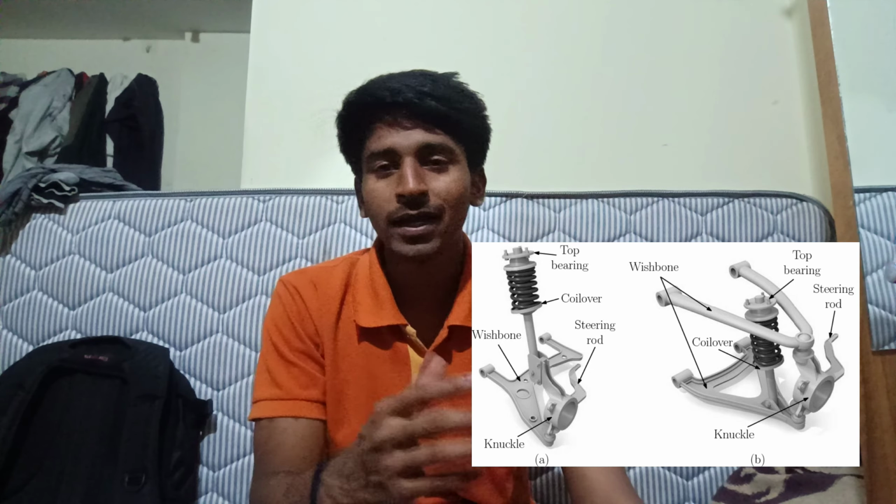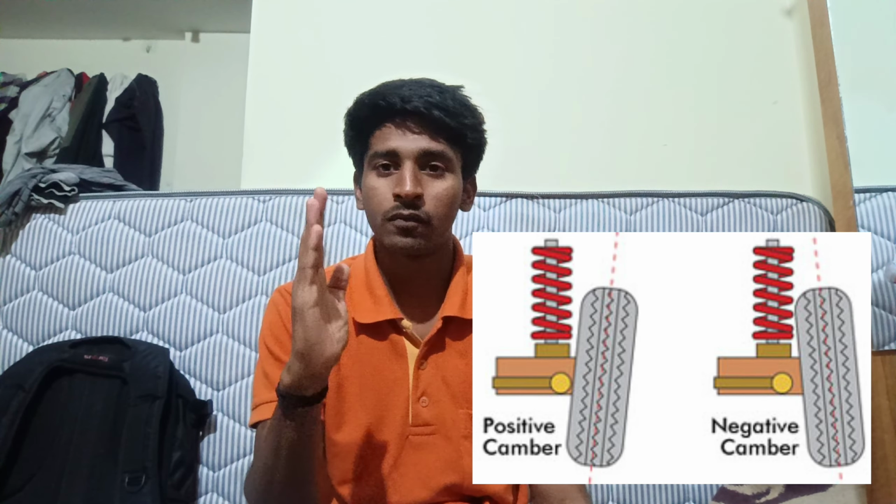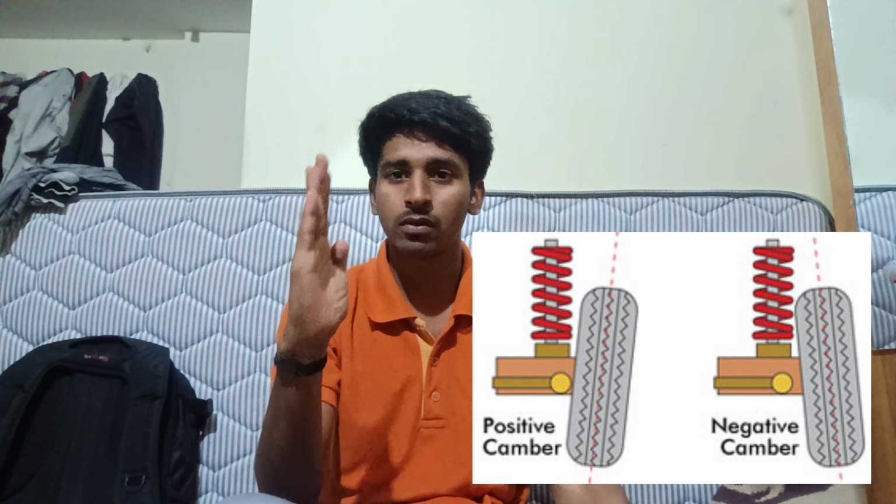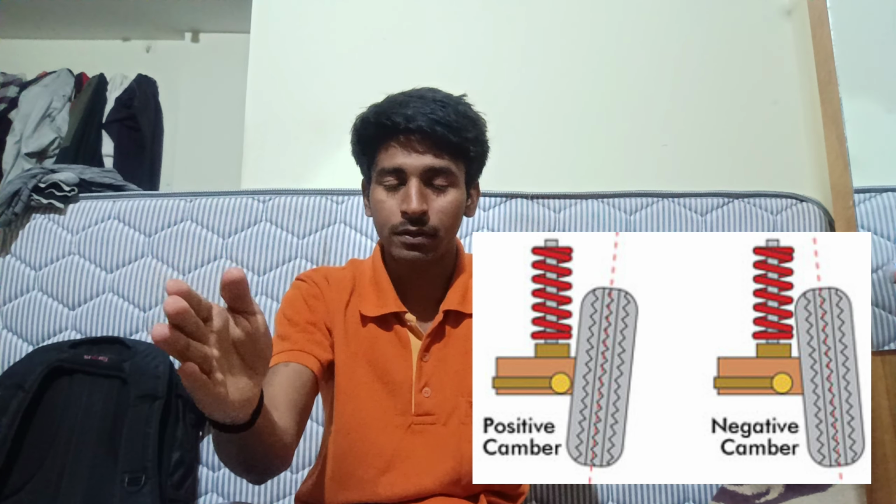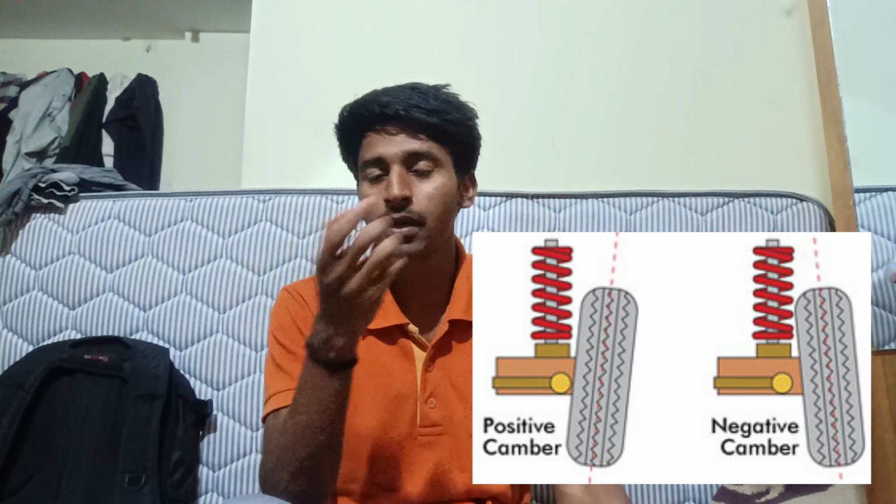I just checked the internet right now and came to know that when your wheel is going through vertical motion, when it has double wishbone suspension, there is negative camber. Camber is a whole different topic. I'll explain it in another video. It is the angle the wheel makes when you look at the car from the front. If I'm looking at the car straight on, the angle it makes with respect to the vertical, that is the camber.